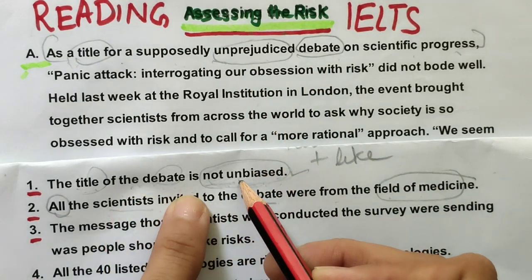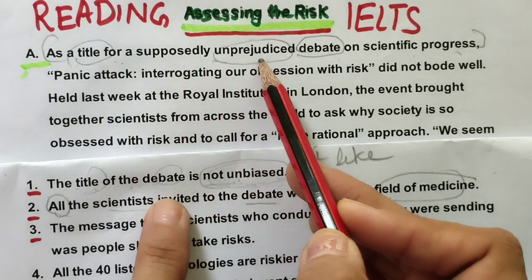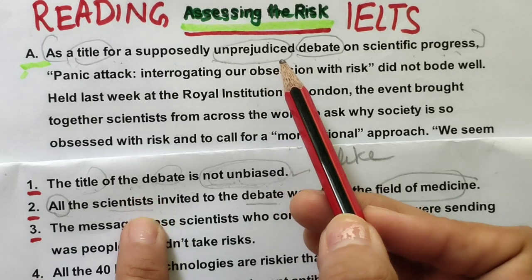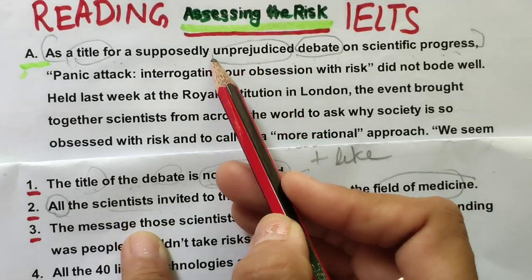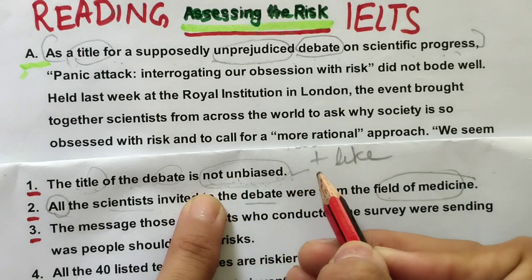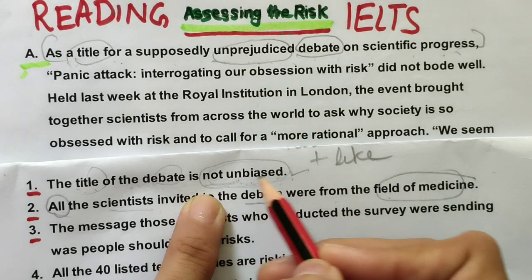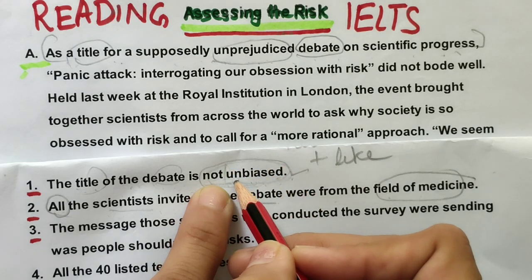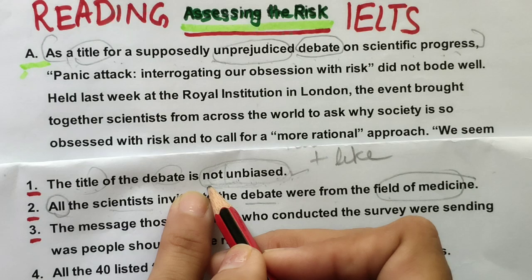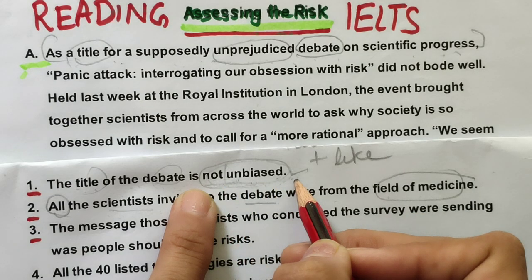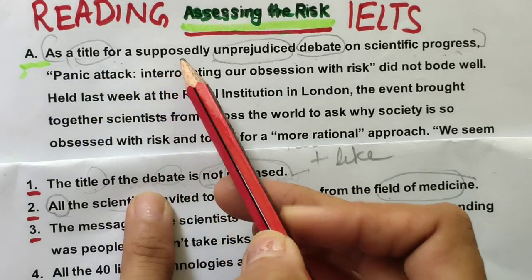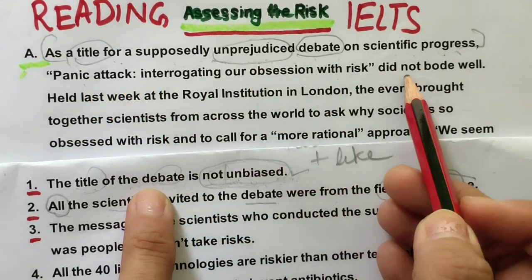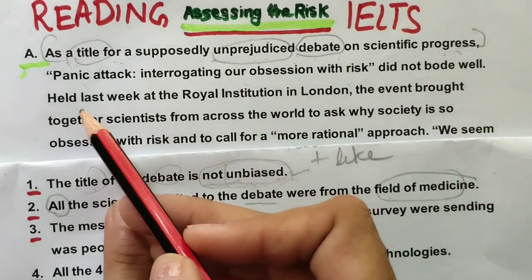Is it not unbiased, a title for this debate on scientific progress, this unprejudiced? It means prejudiced, the same meaning they are saying. Unbiased, not unbiased: first they have told unbiased means non-favorable, then they have said non-unbiased. Okay, a title for supposedly unprejudiced debate on scientific progress, panic attack, interrogating our obsession with risk.